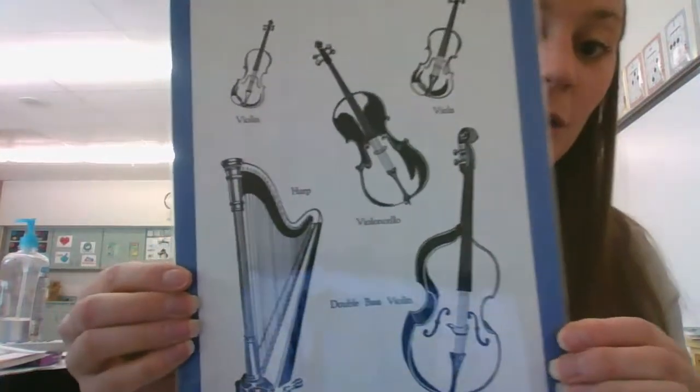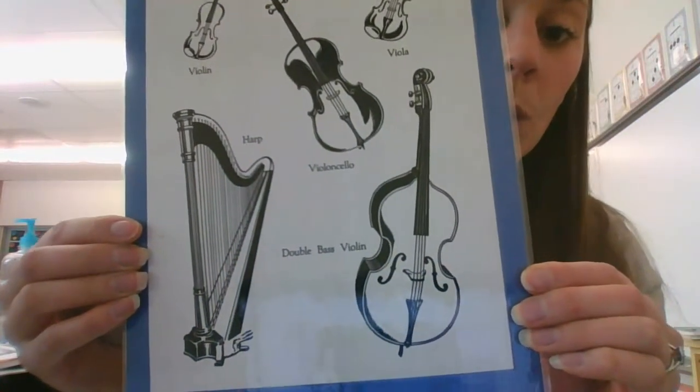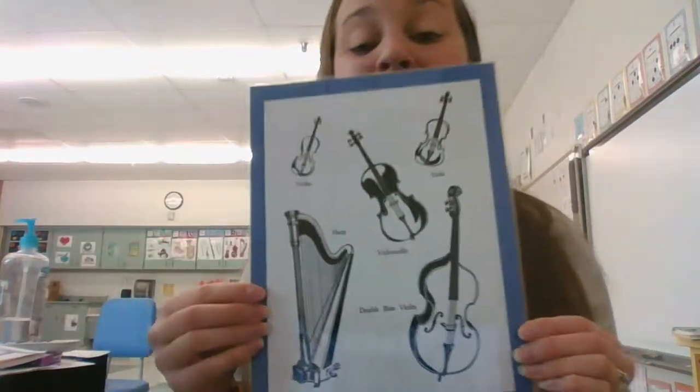Okay, so we talked about on the guitar and the ukulele that you can pluck strings and that you can strum strings. Well, there's another way to play a string instrument. On a violin, viola, bass, or a cello, you can use a bow. And the bow is going to help you play those notes, okay?